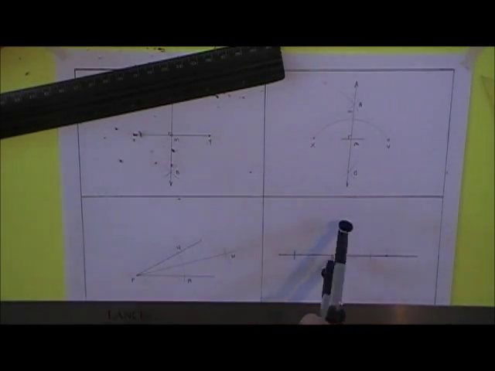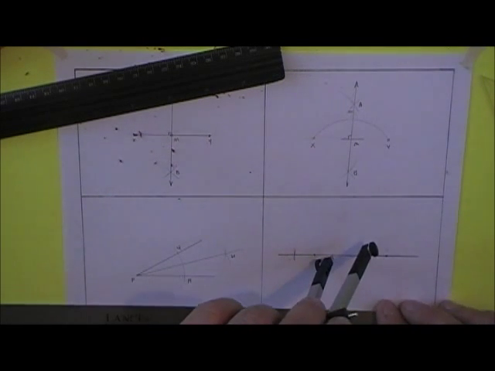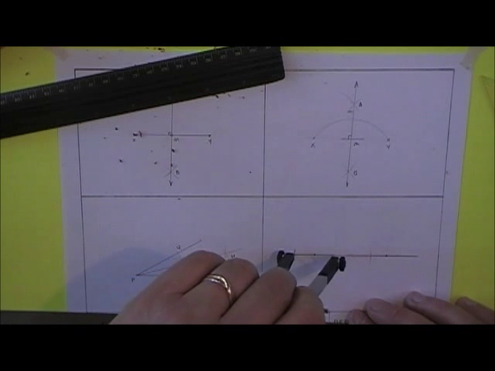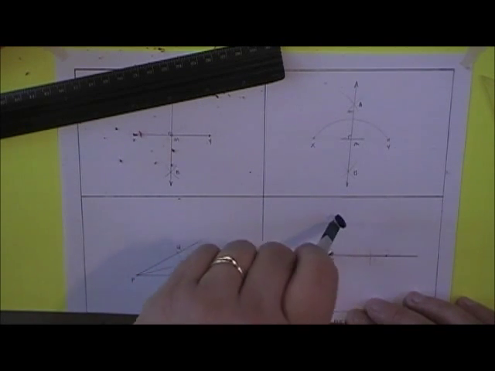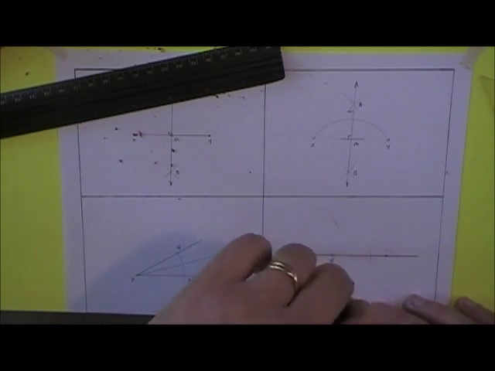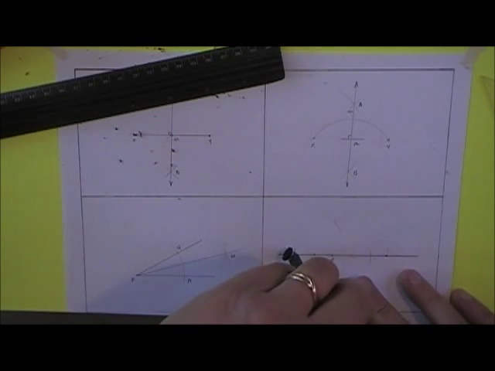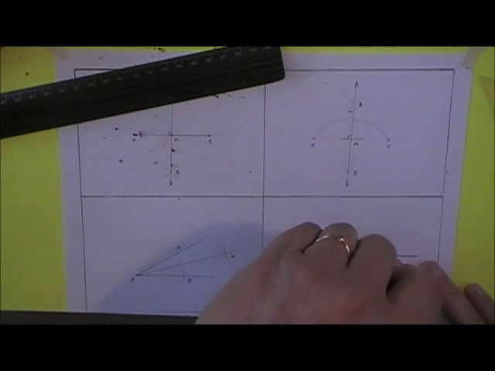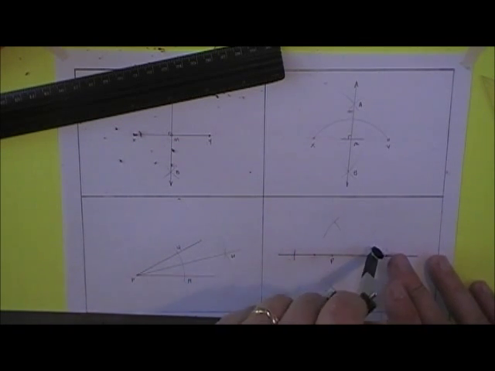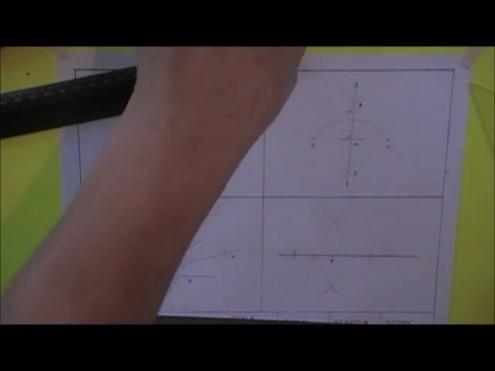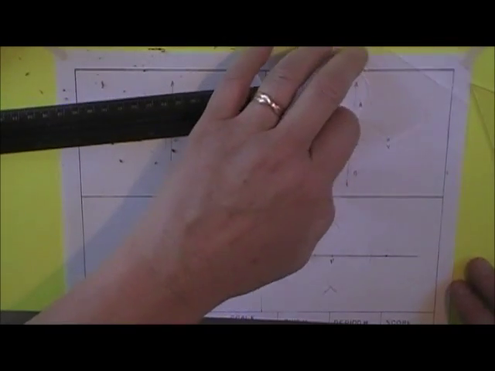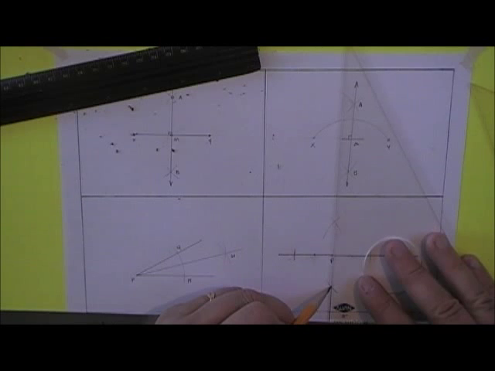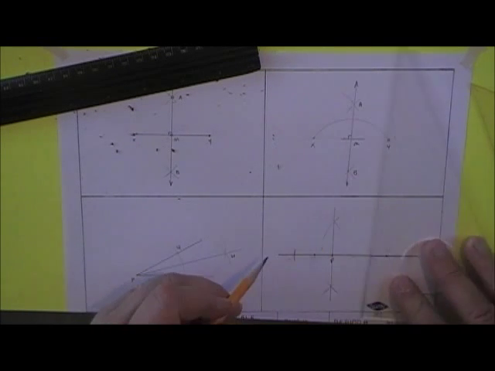Then place the compass at point X. Adjust the compass so it's more than half. Oh, it's like that and like that. And then point Y, same thing. Well, that was where I missed it. And then you do what's called erecting a perpendicular, or just drawing a perpendicular, and there it is.